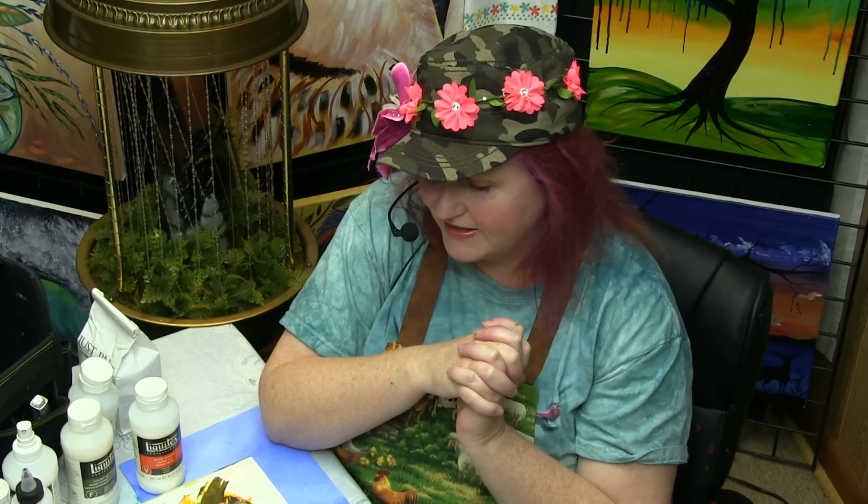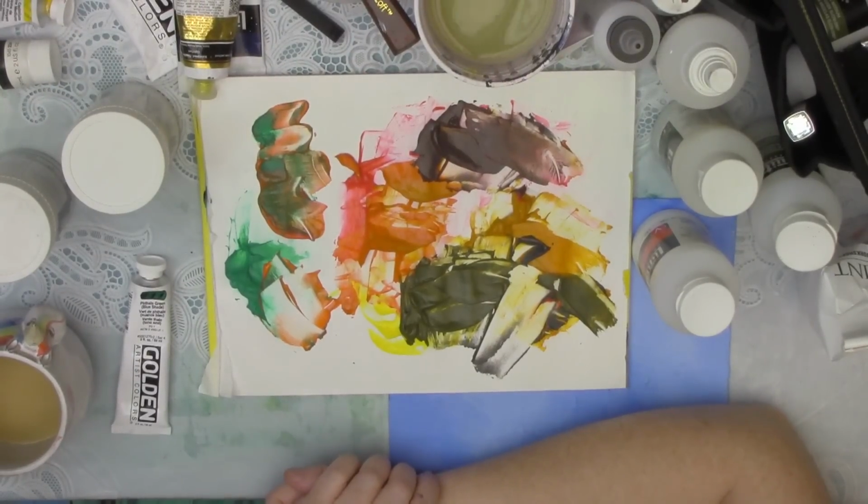I'm really hoping we get some mixed media artists in here and some art journaling artists, because, again, Micaceous iron oxide, how cool would that be in your art journal? You would just love it. Everyone would be like, how'd you get that? And you'd be like, I don't know. My secret.